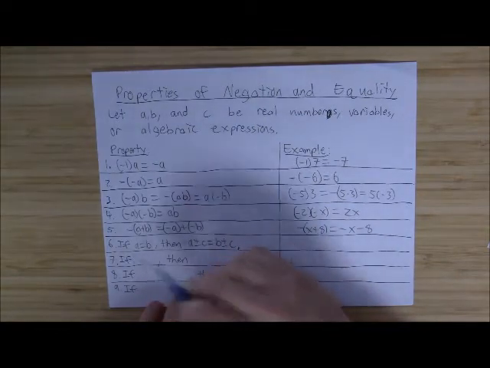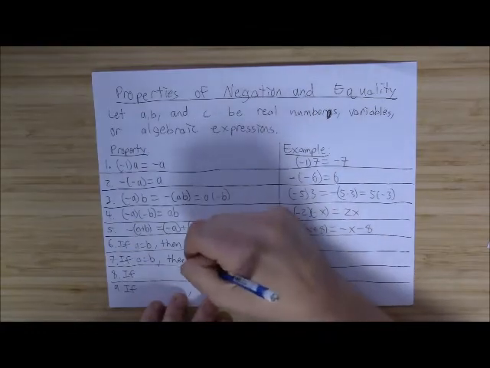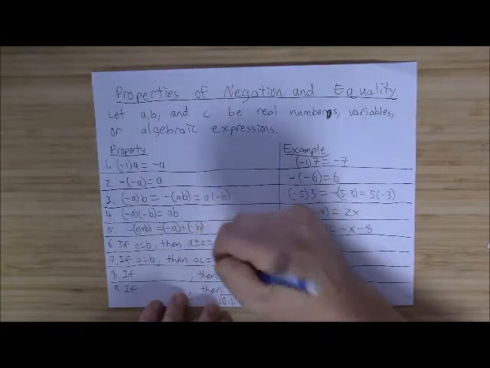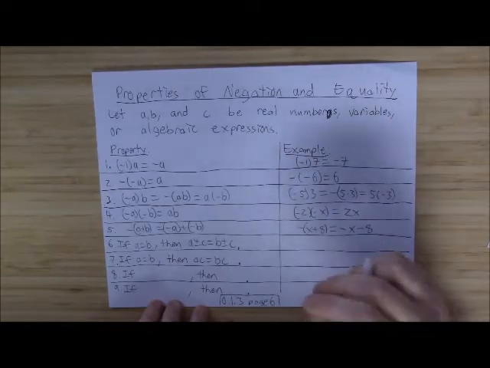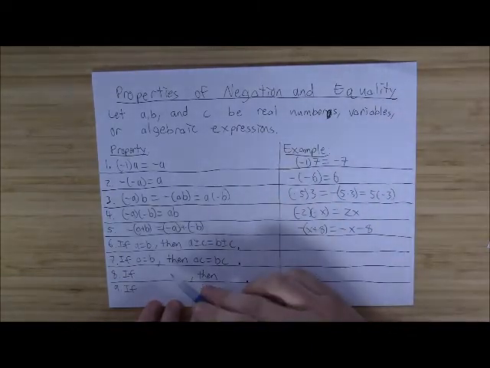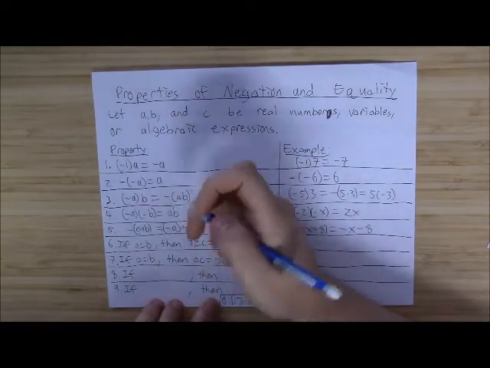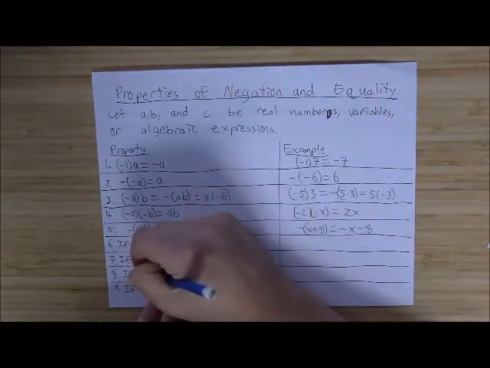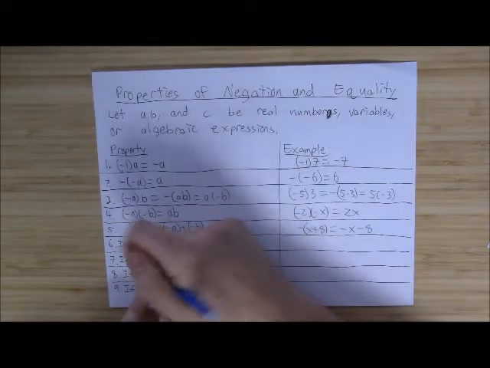And similarly, if A is equal to B, then we can say that AC is equal to BC.